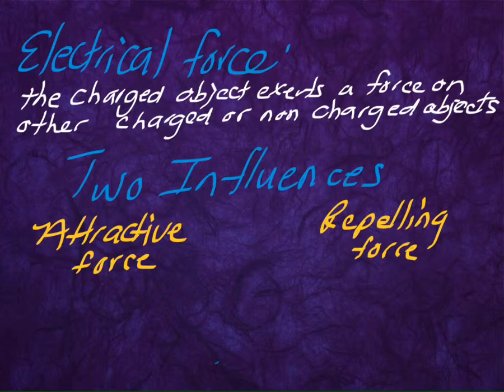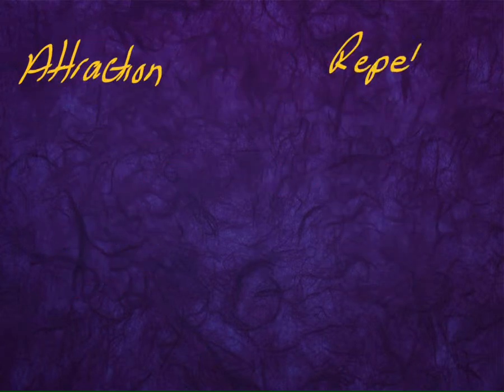In life there's all kinds of forces. There's a force of gravity, there's magnetic force, there's friction force, and right now we're talking about electrical force. So when things are charged, they can exert some kind of movement or force on another object, whether it is charged or not charged. And these can be either attraction or repelling. So let's look at that in greater detail, okay? There are the attractions and the repellings.